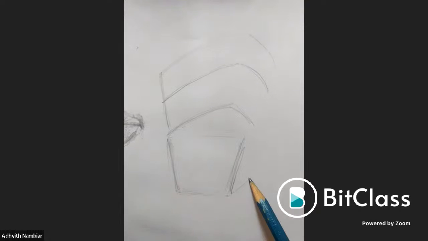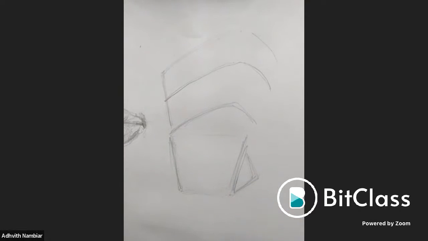And now on the side here, I'll just make a small little triangle, like this. This is for the beginning of the thumb, the base of the thumb. Now I think we should start drawing in the knuckles, not the fingers.